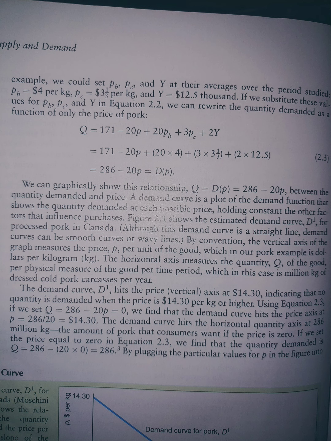If we substitute these values for P sub B, P sub C, and Y in equation 2.2, we can rewrite the quantity demanded as a function of only the price of pork. Q equals 171 minus 20p plus 20p sub B plus 3p sub C plus 2y, which equals 171 minus 20p plus (20 times 4) plus (3 times 3 and 1/3) plus (2 times 12.5), equation 2.3, equals 286 minus 20p equals D of P.